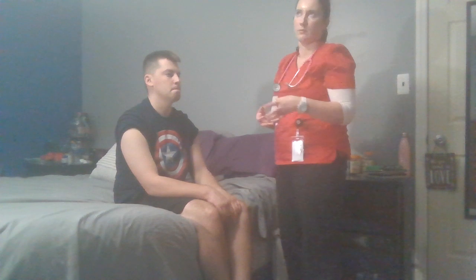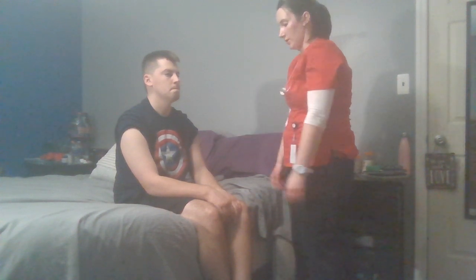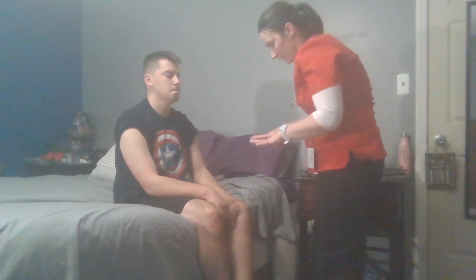Okay. There doesn't appear to be any edema. If there was, I would further assess by documenting how much pitting there was, or how swollen the limbs appeared. Next, I'll check capillary refill. Hold out your hands like this.